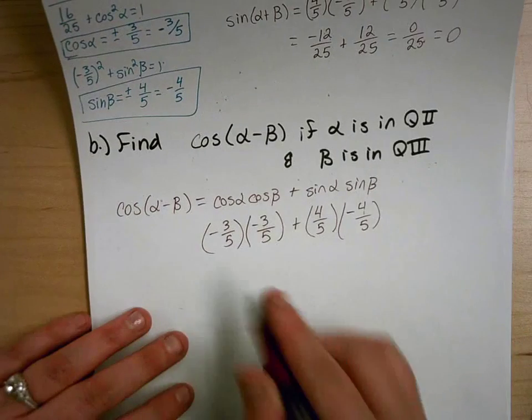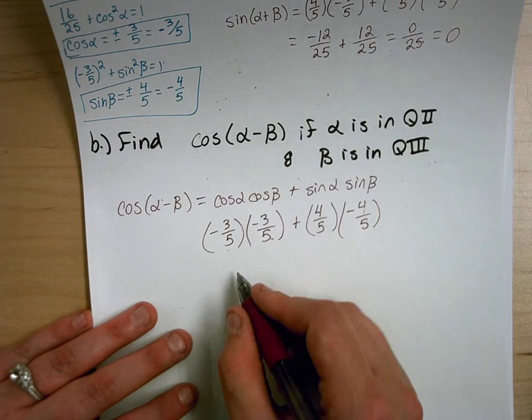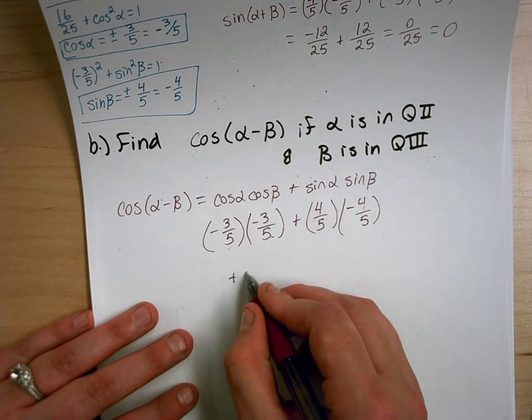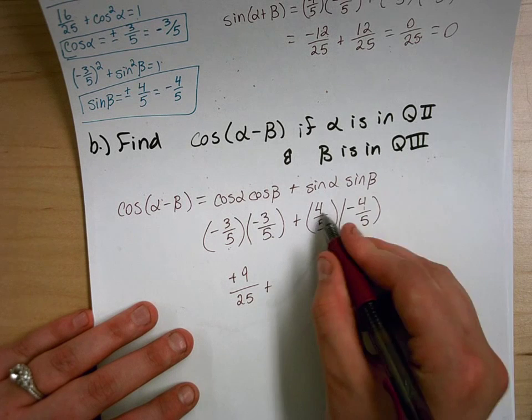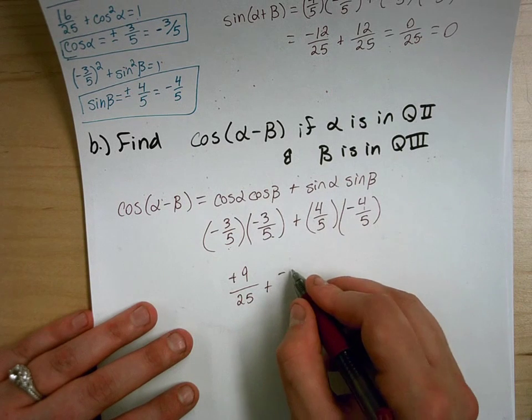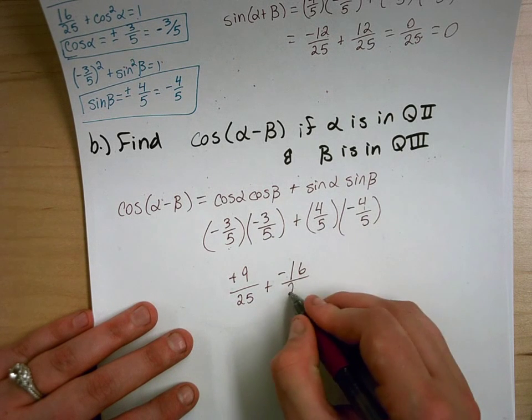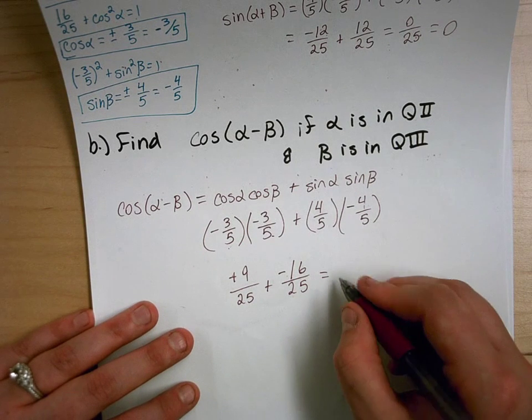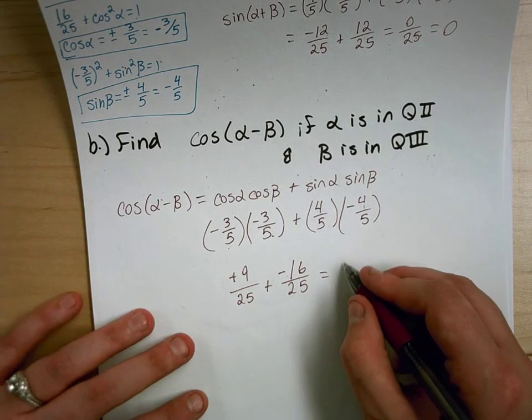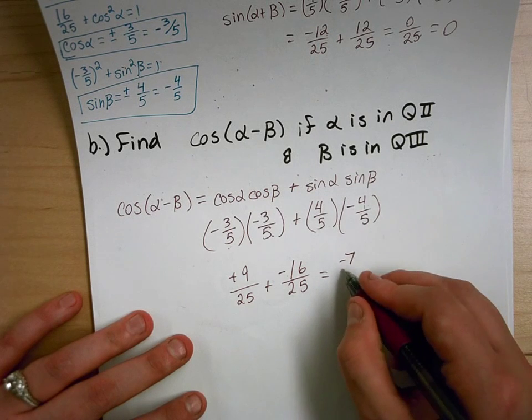All right, so now when I follow through with this, I'm going to get a positive 9/25 plus negative 16/25. Right, and I just work it all the way across since I have a common denominator, so that's going to give me negative 7/25.